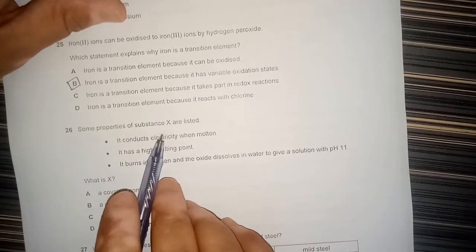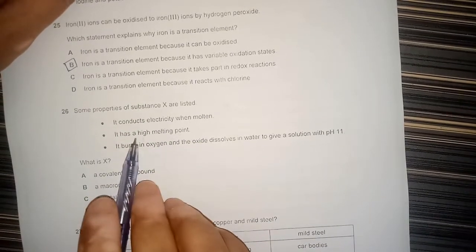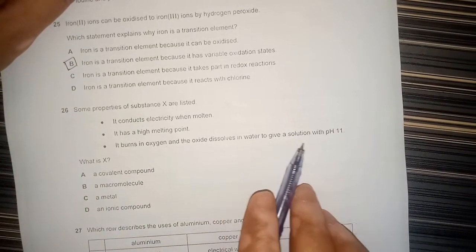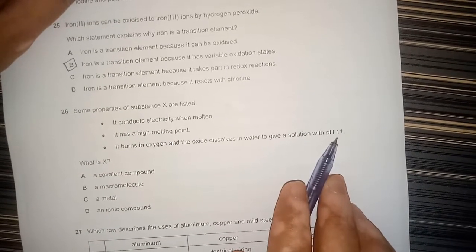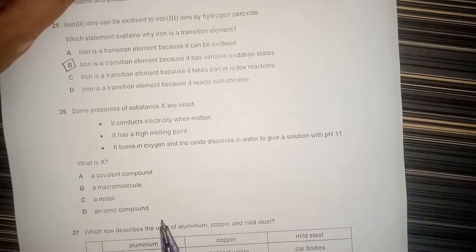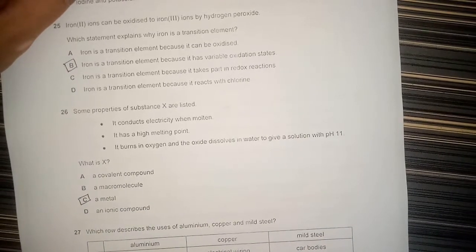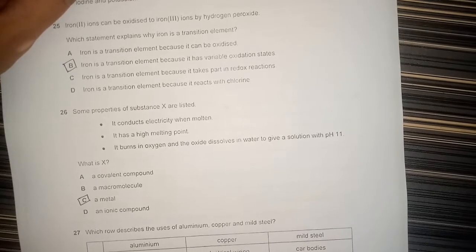Question 26. Some properties of substance X are listed. It conducts electricity when molten, it has a high melting point, it burns in oxygen, and the oxide dissolves in water to give a solution with pH 11. So we can say alkaline solution. So for this, the only thing we are going to choose is a metal, as a metal can make an oxide which is basic. When dissolved in water, it produces an alkali that can have the pH value 11.